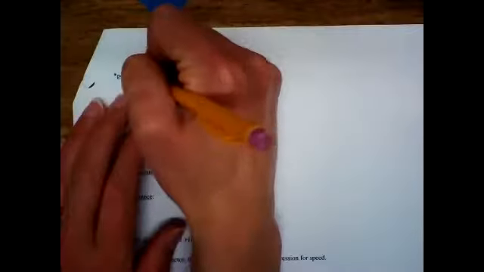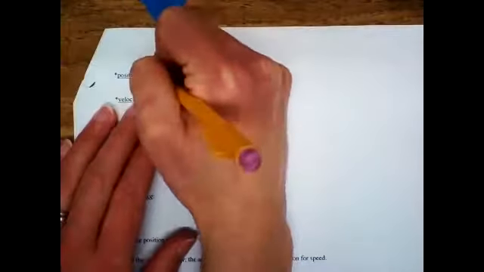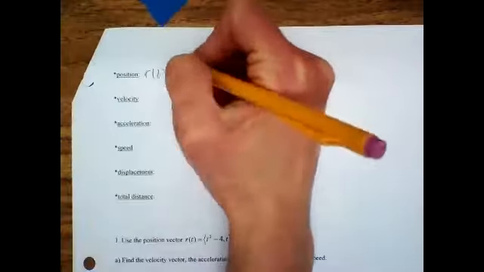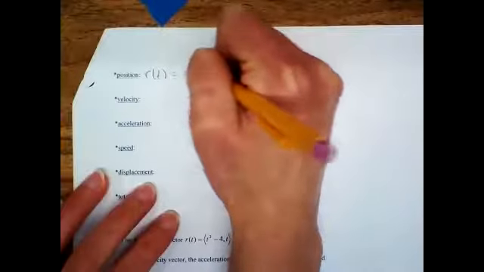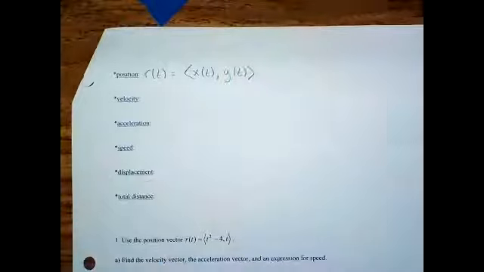All right, so we're going to revisit all of this particle motion with vectors. So position, for some reason they use R for that, or they'll use like whatever letter they feel like in the problem, really, but R of t, and that's just your vector. And again, you have an x of t and a y of t, so it's really a parametric function.